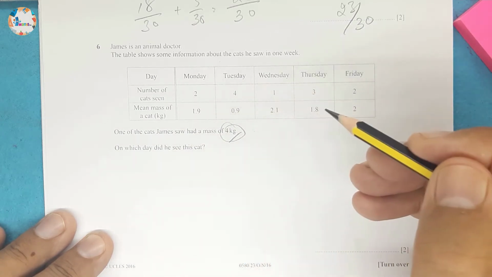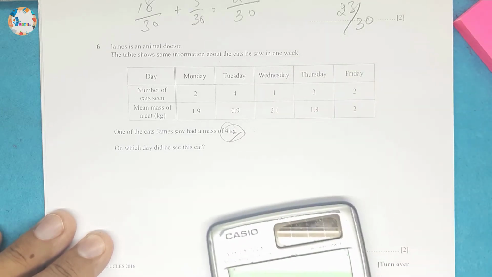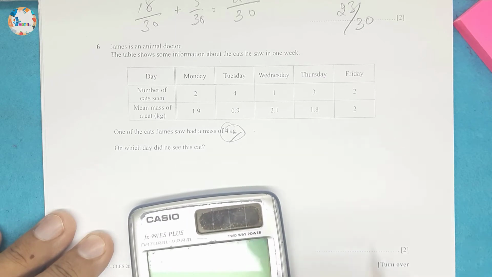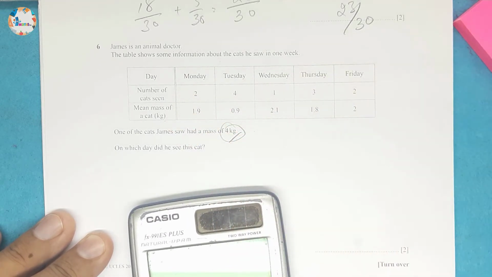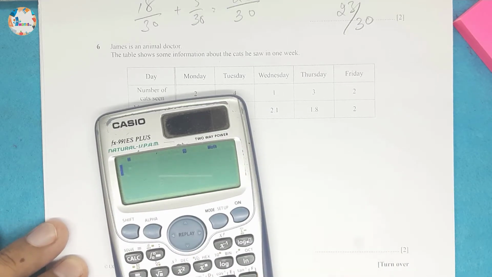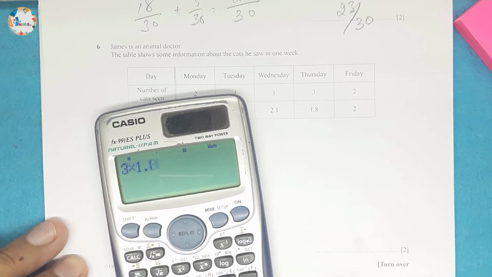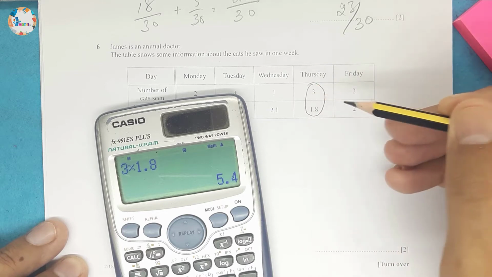If we check, 4 kg is the average mass, the mean. So if we multiply the number of cats by the mean, for example on Thursday, 3 multiplied by 1.8 results in 5.4. So this is above 4.